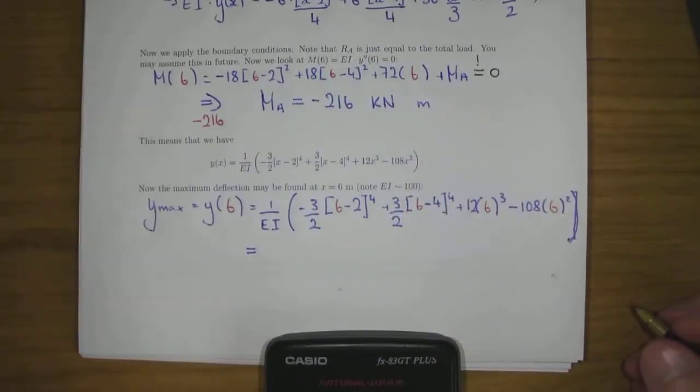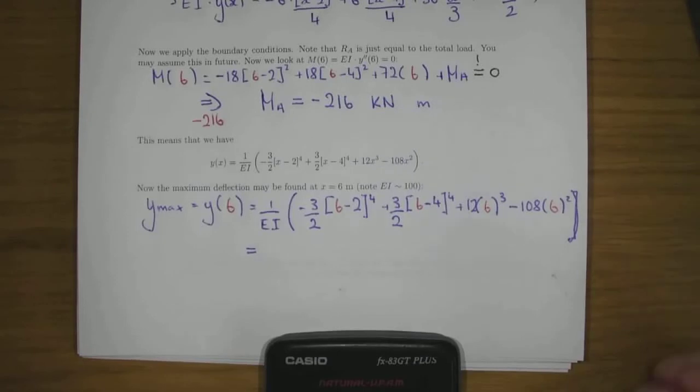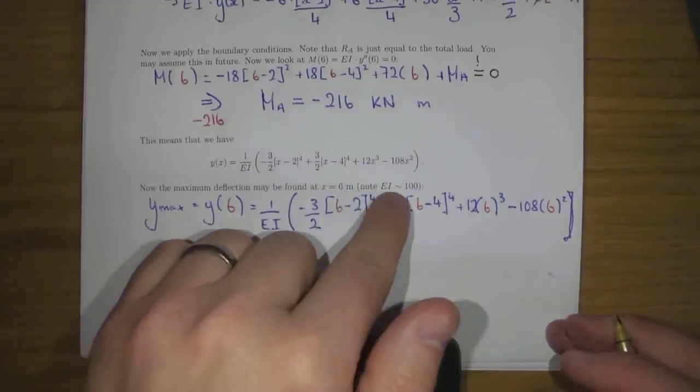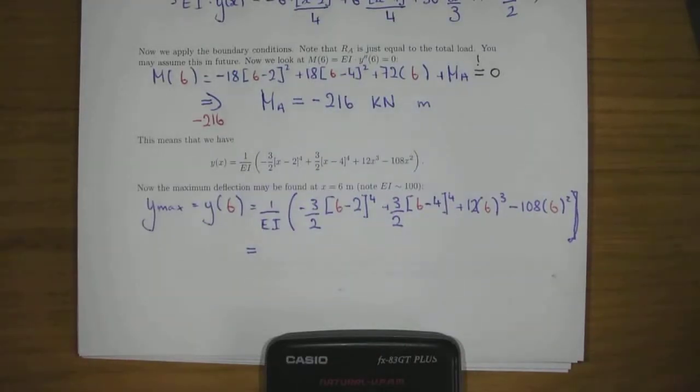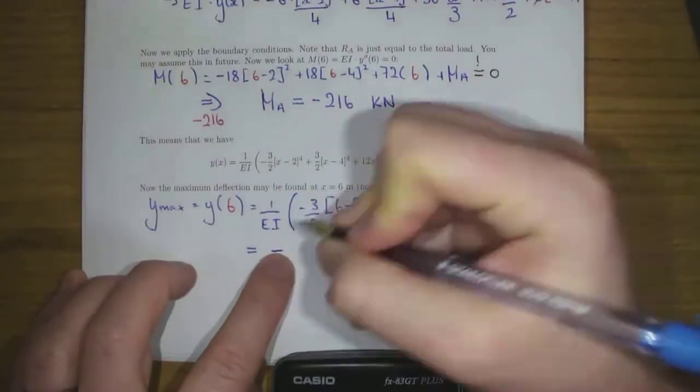I think that's kind of big. So it's okay, it's about 16 millimeters, because the EI is roughly something like 100. That's okay. So I do want the minus here.